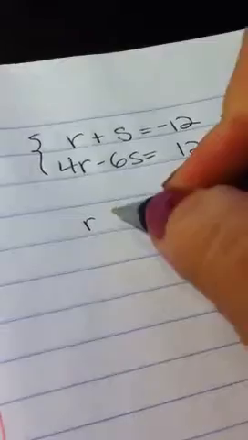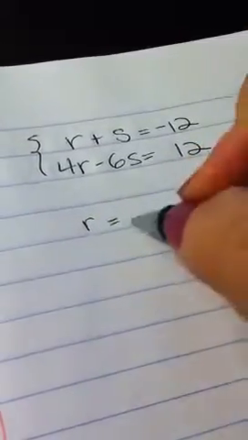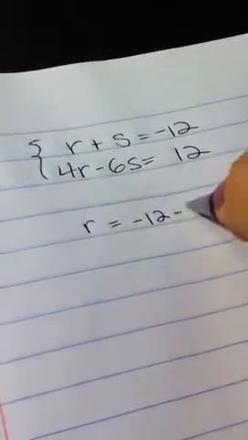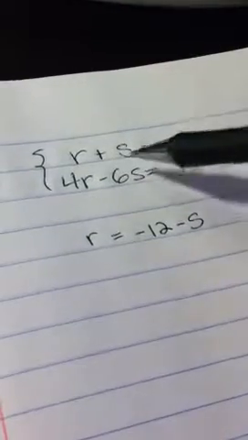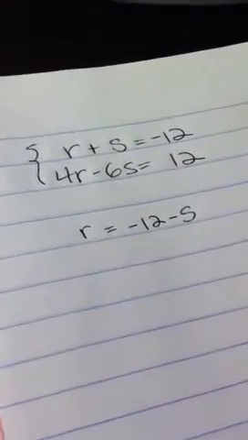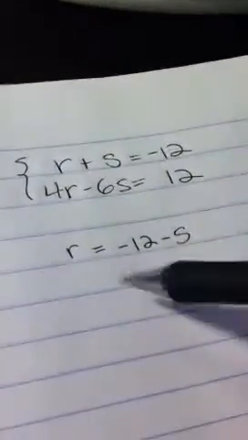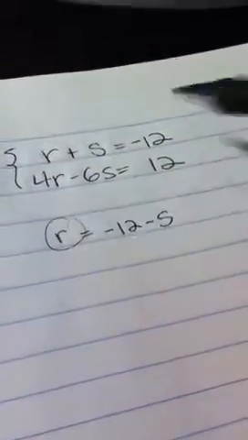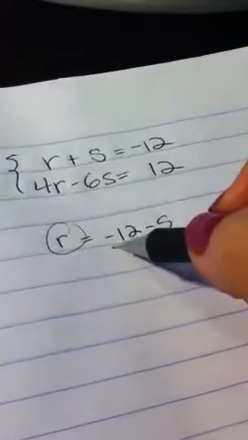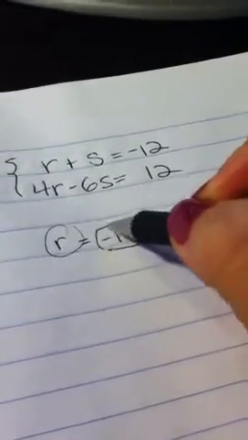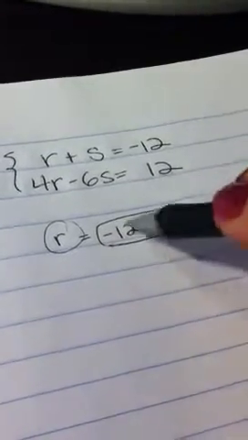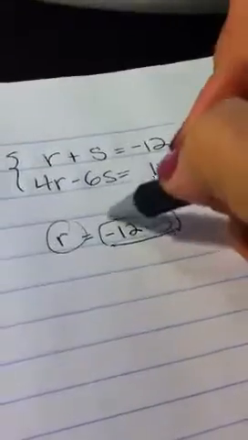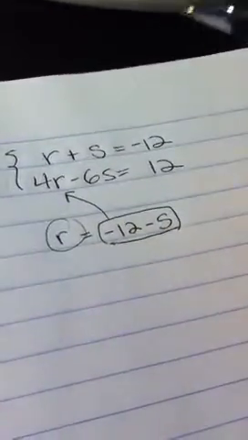So I'm going to say r equals negative 12 minus s. What I did was I subtracted s on each side. I got r equals negative 12 minus s. So now I have something for r, right? I know what r equals. What that means is that any time I see an r in my second equation, I'm going to take this negative 12 minus s and substitute it in for r.